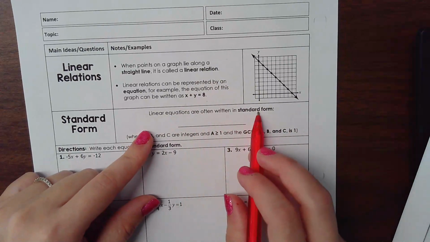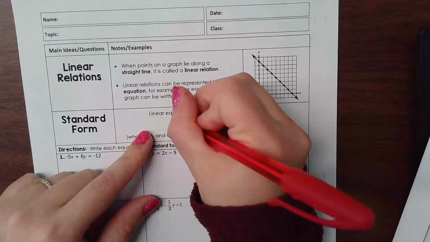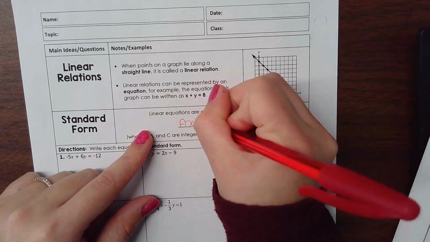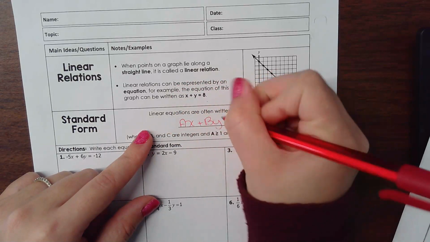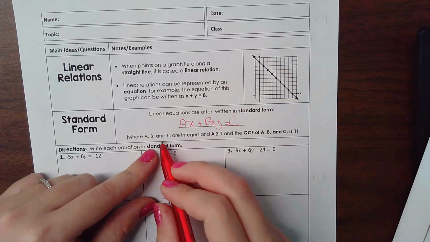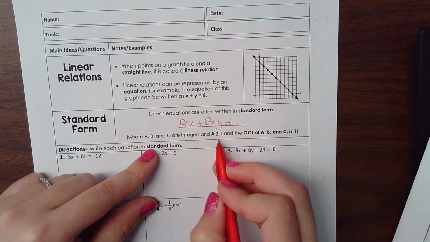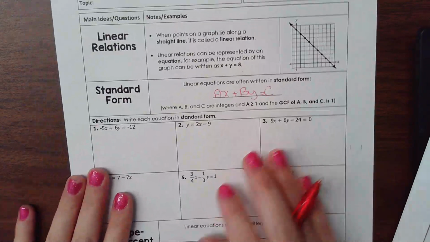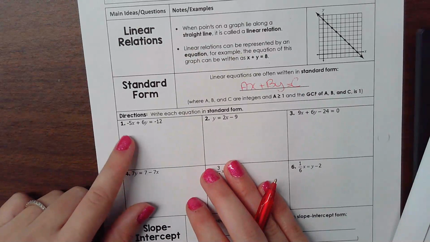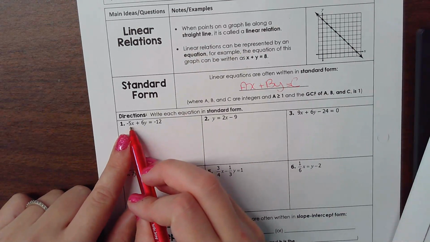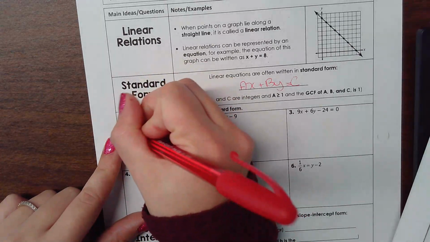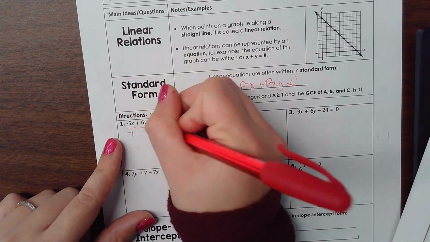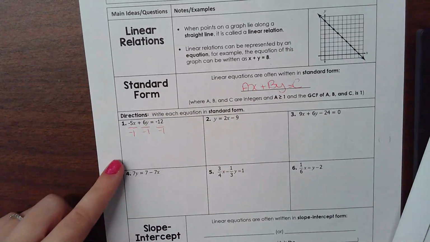Linear equations are often written in standard form. So standard form is ax plus by equals c, where a, b, and c are integers, a is greater than or equal to 1, and the greatest common factor of a, b, and c is 1. So, for example, we need to make the first number positive, so I'm just going to divide everything by -1 to get this into standard form.